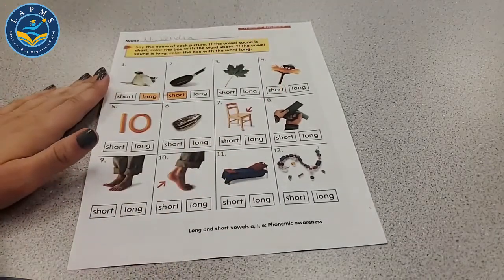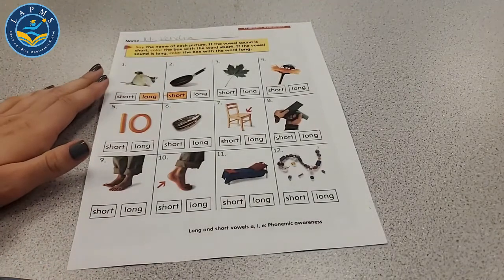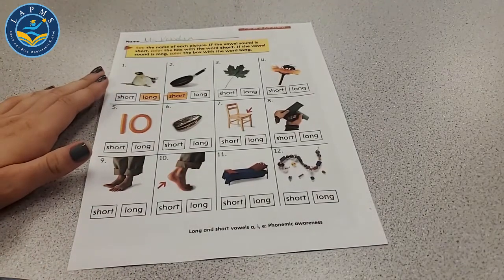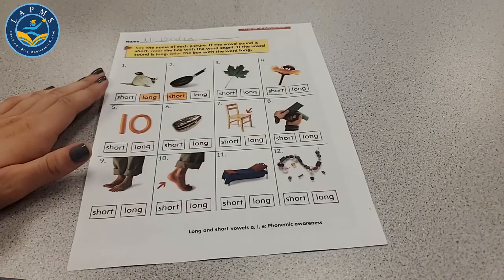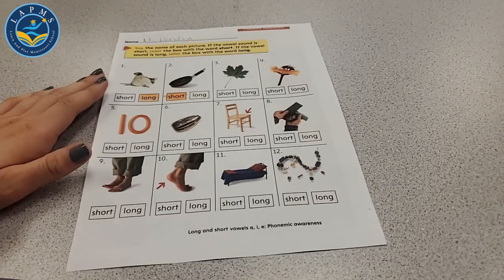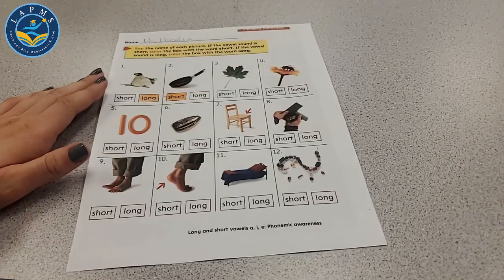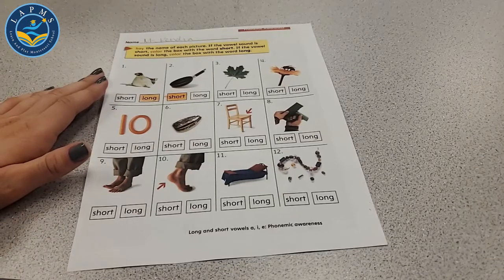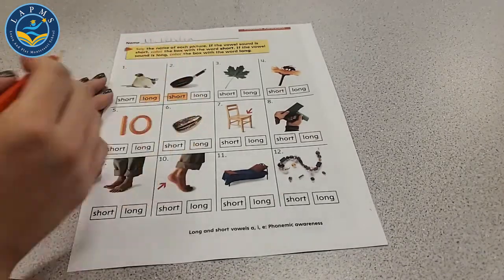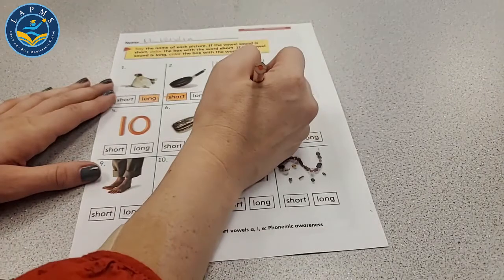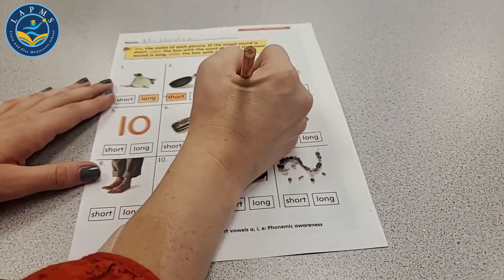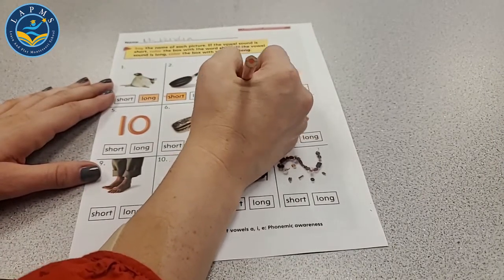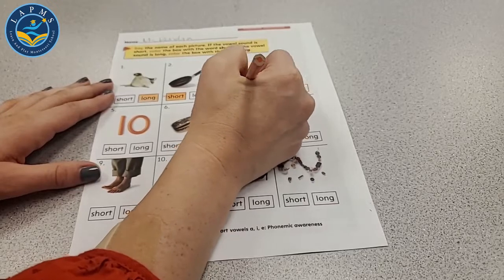What's number 3? A leaf. Does that E sound short or long? Long. That's long, right? E. Leaf. That's long.